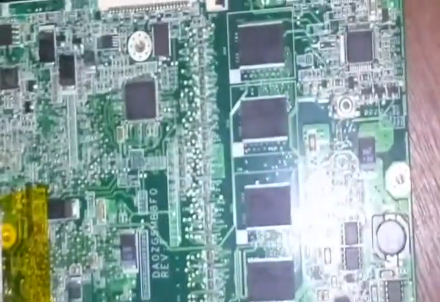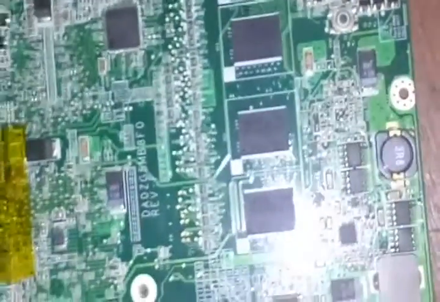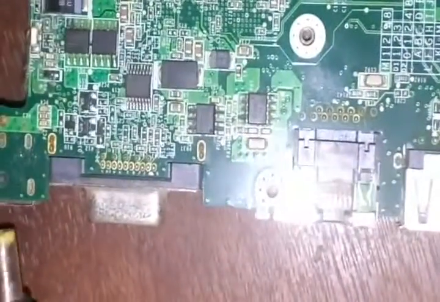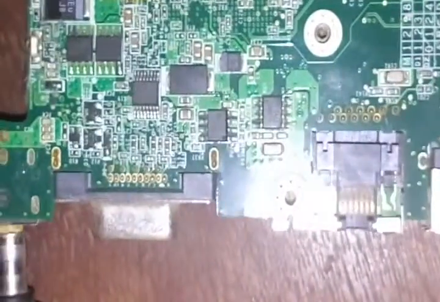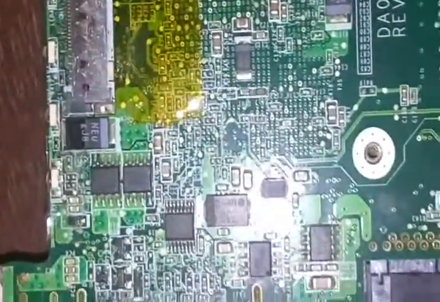Now let's experiment with this on the laptop motherboard on the table. This laptop motherboard is a very working board. So I've inserted the laptop charger into it, so that we'll be very sure that there's a voltage in this charger.